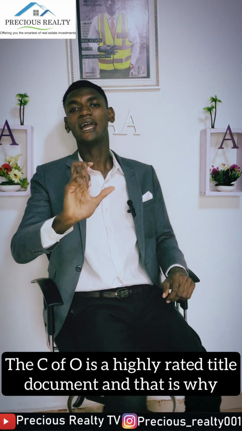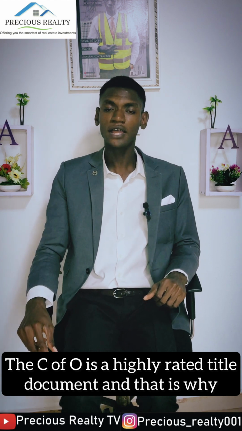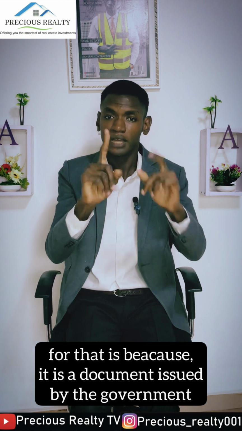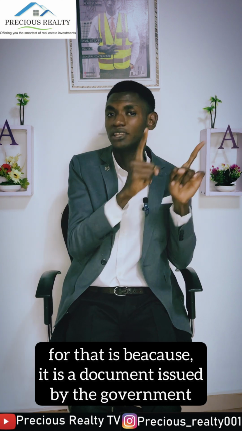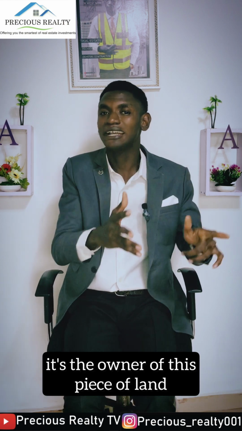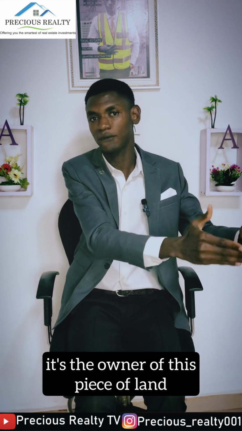The C of O is a highly rated title document, and that is why you see lands that have the C of O sell very fast. The reason for that is because it is a document issued by the government stating that we acknowledge that this person has the right or is the owner of this piece of land.